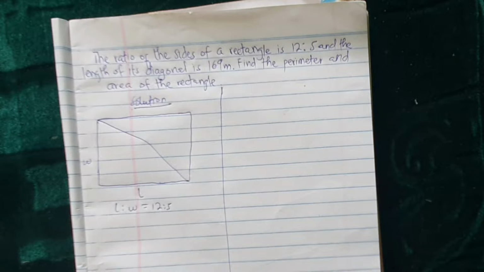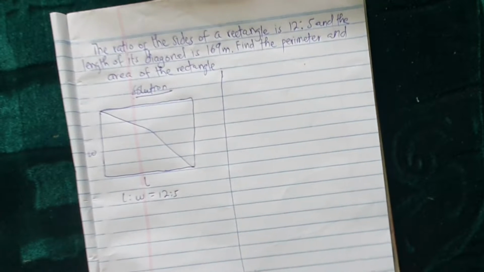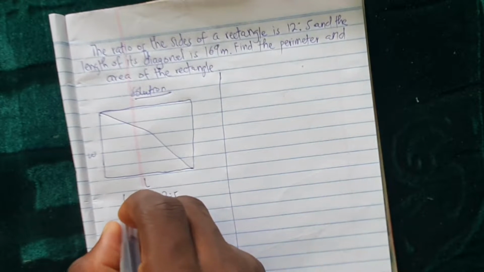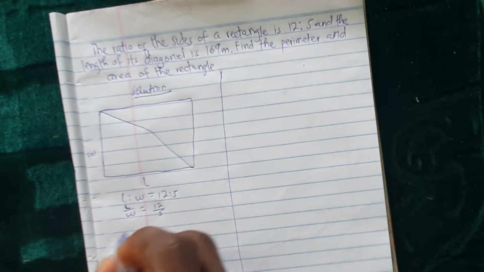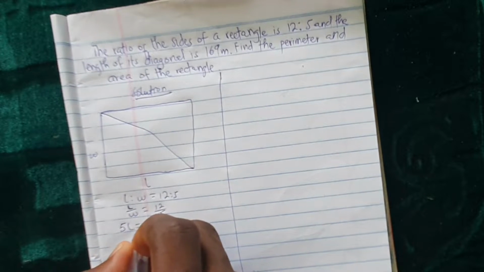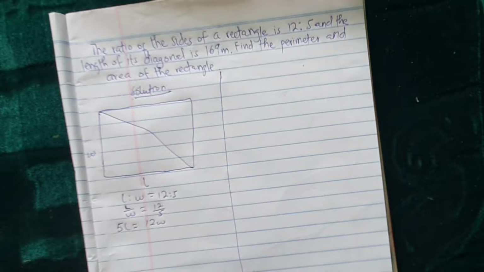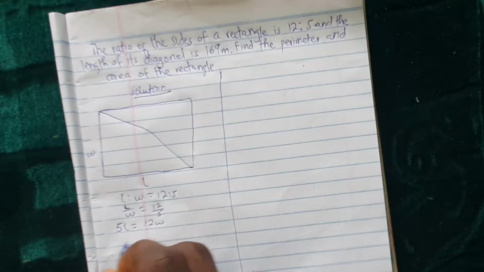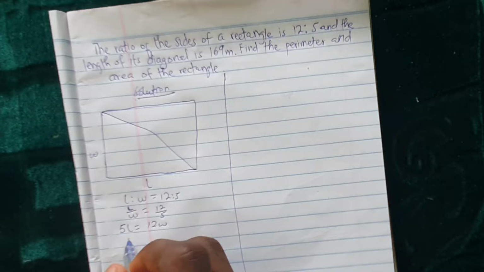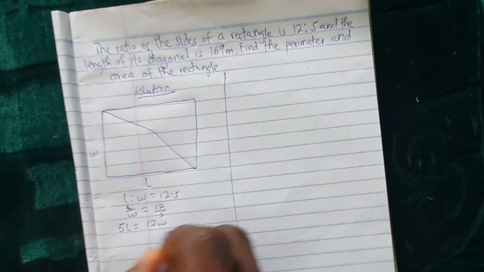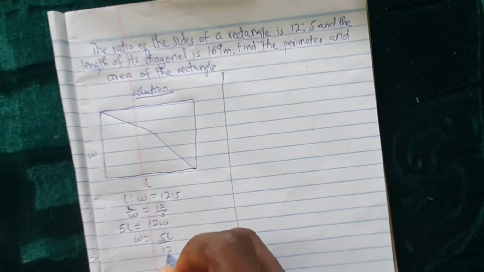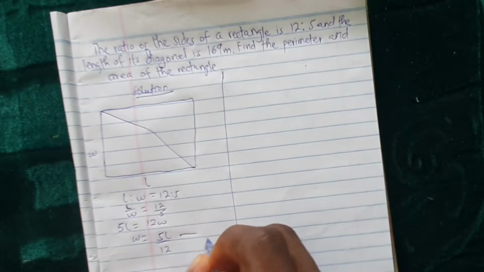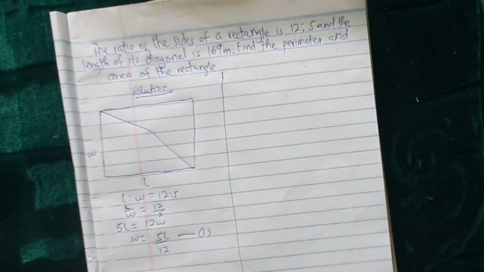And we all know that ratio is the same thing as division. So we can write this as L over W equals 12/5. If you cross multiply, you get 5L equals 12W. We can decide to make L or W the subject. Let's make W the subject. We will now get W equals 5L over 12, and this is equation 1.